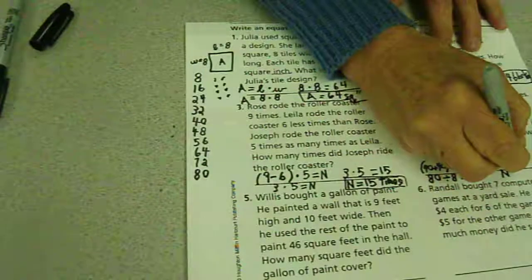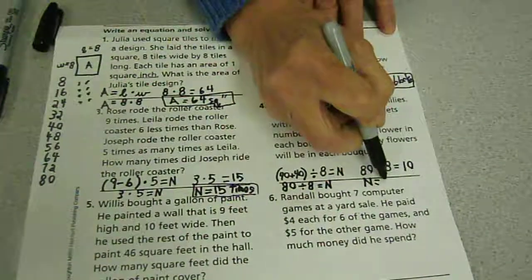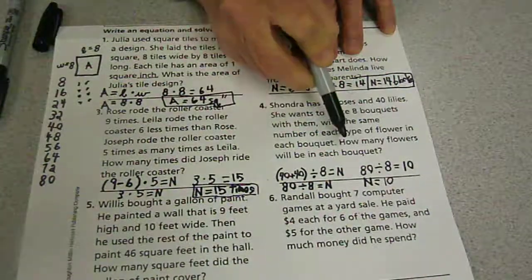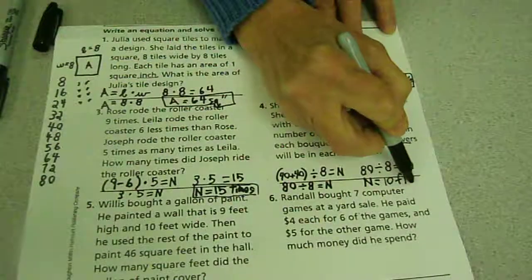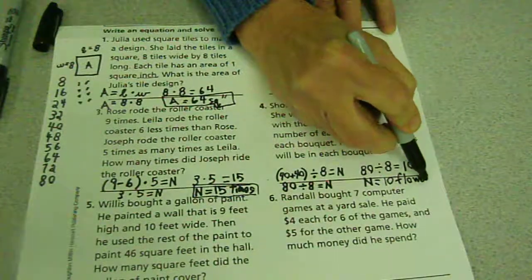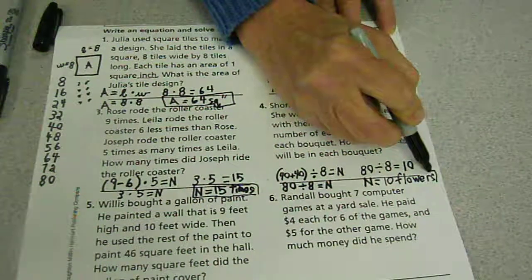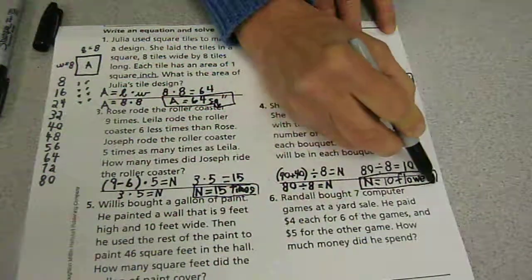So n equals 10. How many flowers? 10 flowers. And I box my answer.